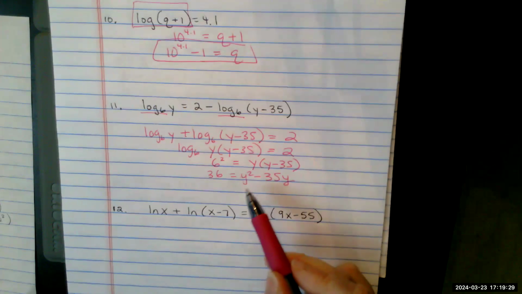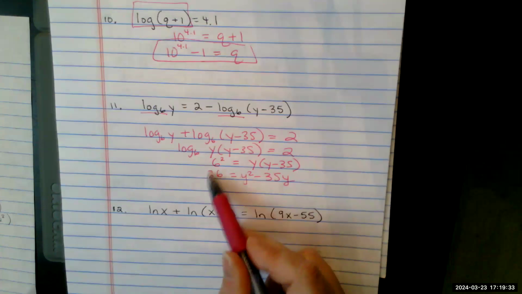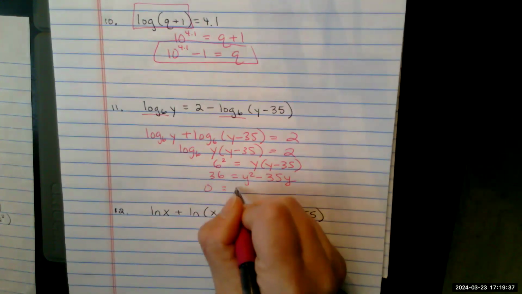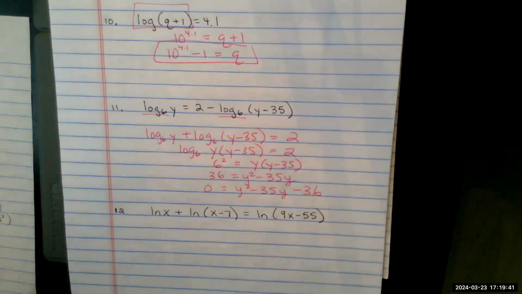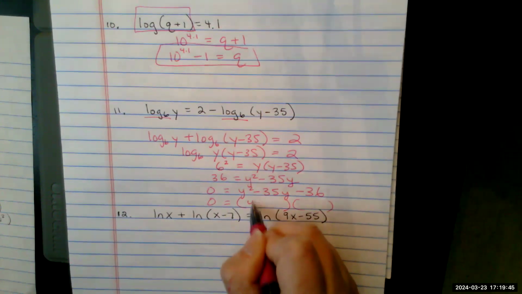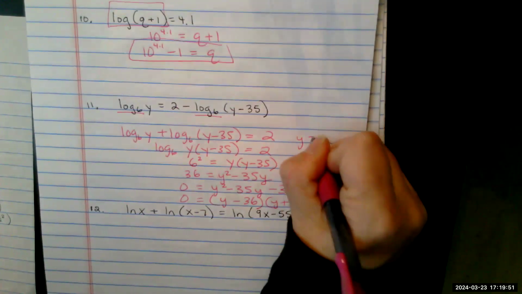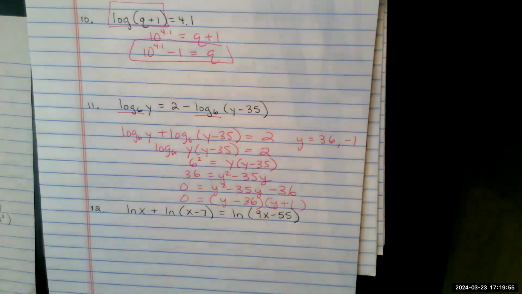Don't forget, when you have something squared and itself, and you have a number, not a 0, you want to move everything on one side so you can try to factor. So I can factor this with y minus 36 and y plus 1. So that means right now I have two answers, which are 36 and -1.